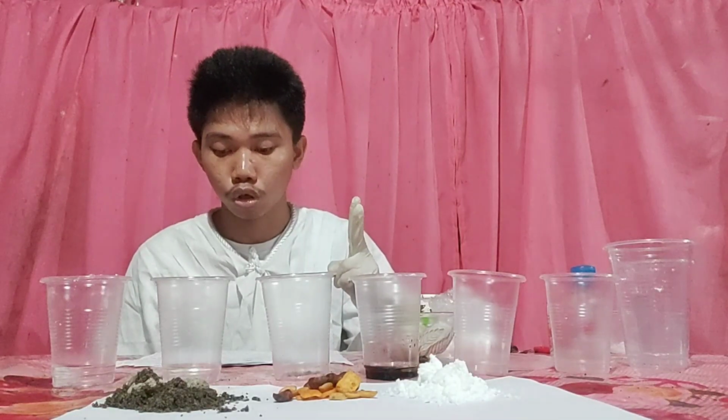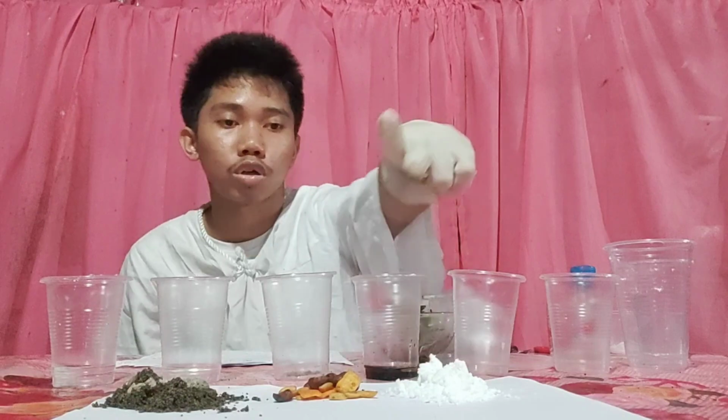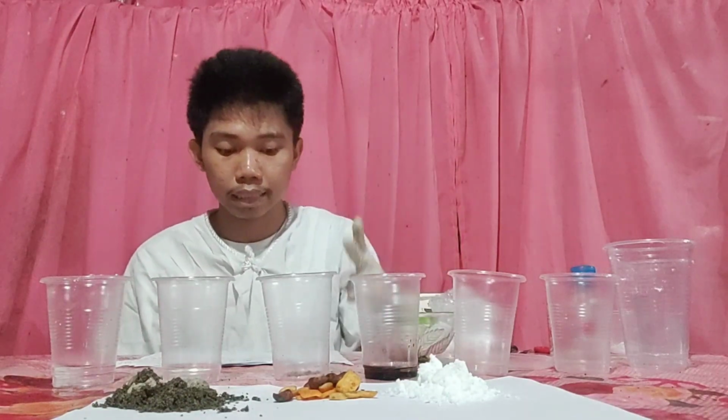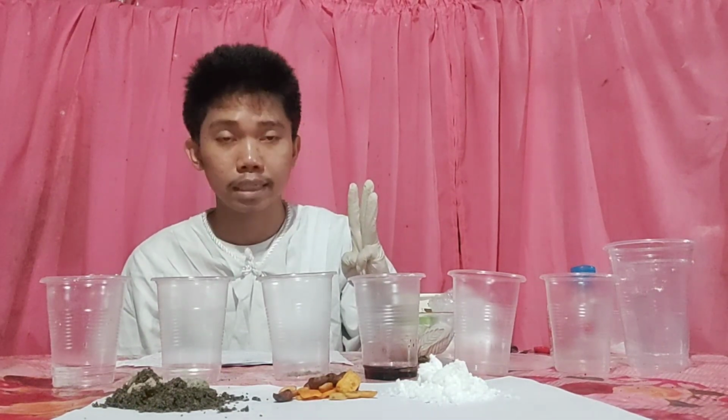Second, cornstarch and flour. For our cornstarch and flour, it is a sieve. And third, sand and stone. It is also a sieve.